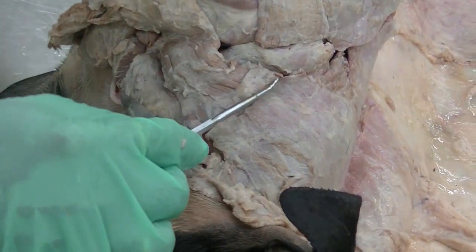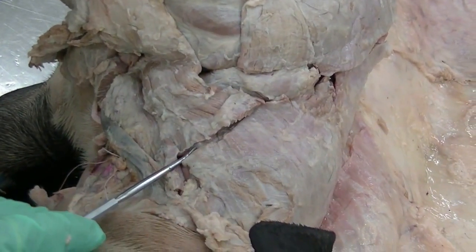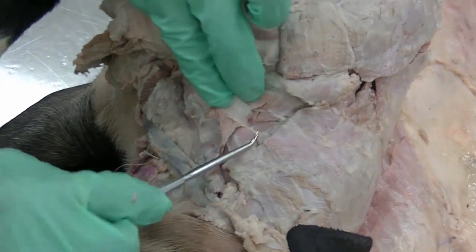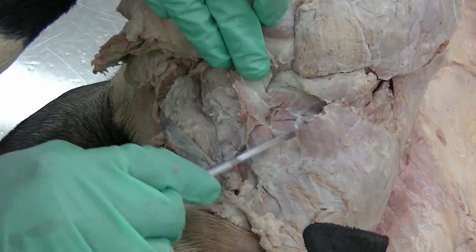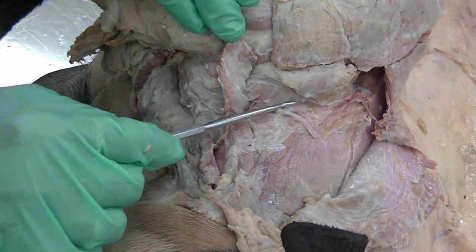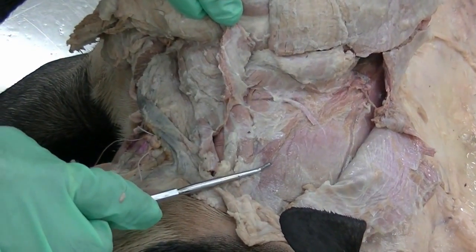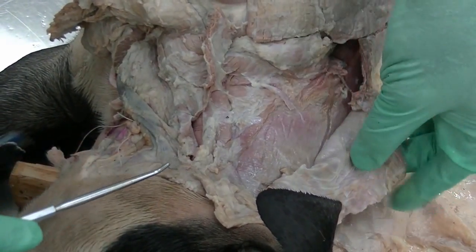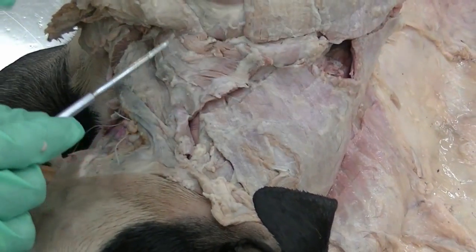In this dissection, we also have transected the brachiocephalicus, and we can reflect it, which enables us to see more of the omotransverse area, which is moving further towards the atlas, or the transverse process of the first cervical vertebra. We can put this back, and then let's come back to the brachiocephalicus.